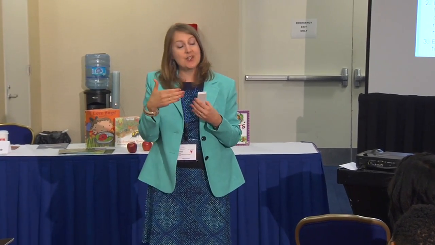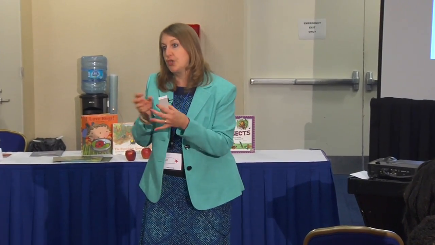So it's sort of like doing two things at once. They're learning to see the word, recognize the word, and they're doing the problem solving, the puzzle aspect. A few more, and then we'll move on with our talk on manipulatives.